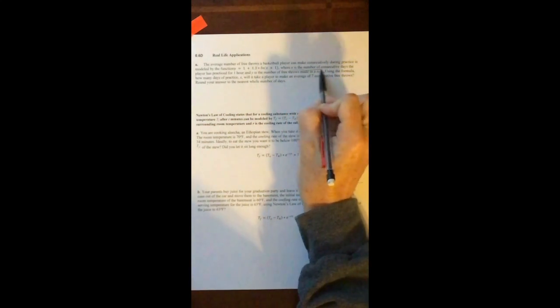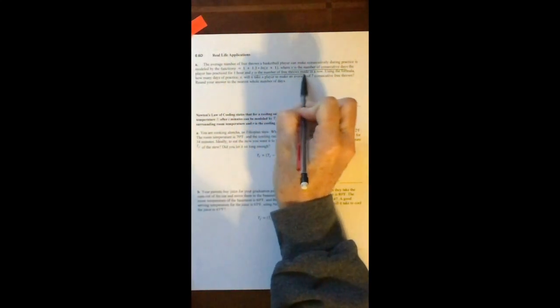On the third page, we're going to use logarithmic equations in story problems. The first question says the average number of free throws a basketball player can make consecutively during practice is modeled by this function, where x is the number of consecutive days the player has practiced for 1 hour and y is the number of free throws they have made in a row. We must use this formula to find how many days of practice x it will take a player to make an average of 7 consecutive free throws.